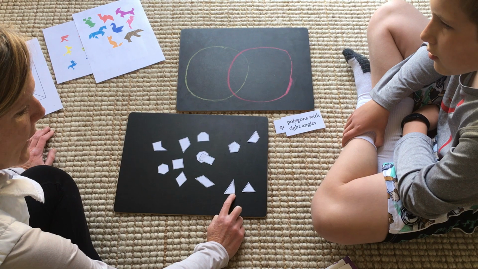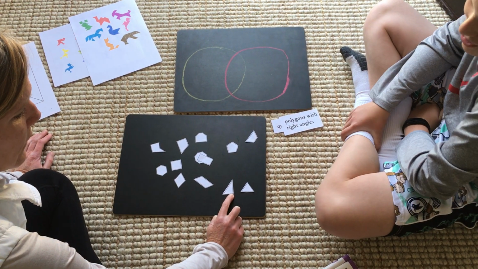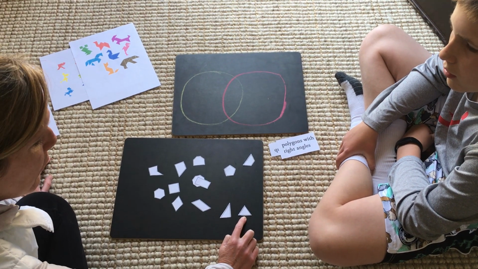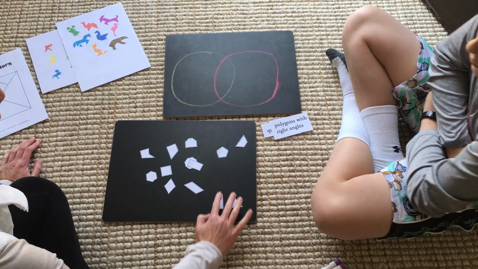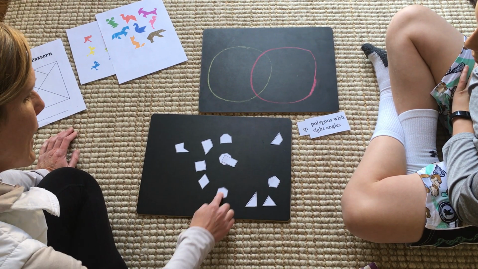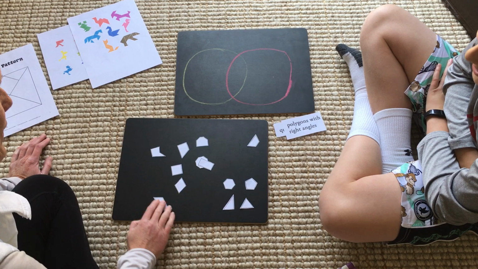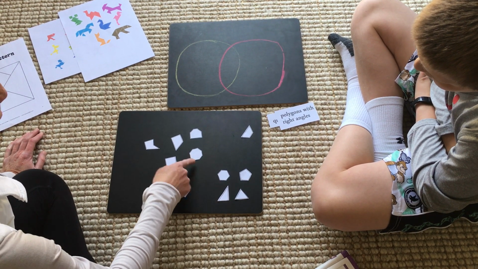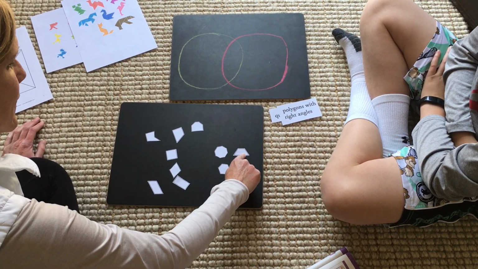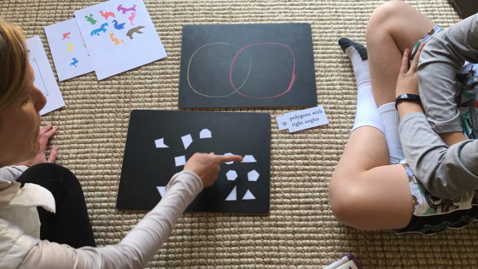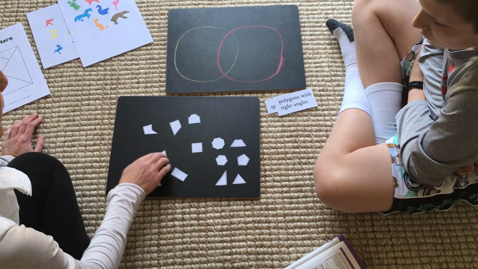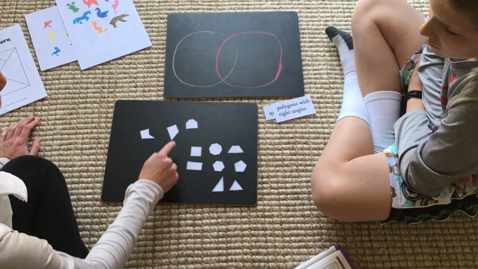That is a right triangle because it has that little corner there, and this would be an equilateral triangle because all sides are equal. Okay, this we know is a pentagon. This would be a, Charlie, what's that? Hexagon. Very nice, Charlie. Hexagon. This would be an octagon. Nice, and this one is a trapezoid. Remember, trapezoids have one set of parallel lines. This one's a square, rectangle.